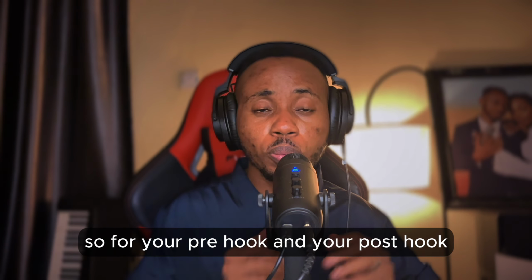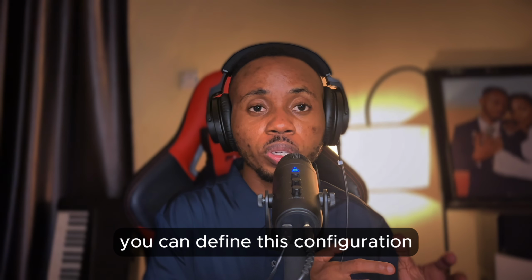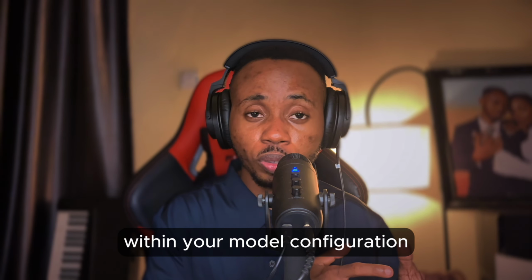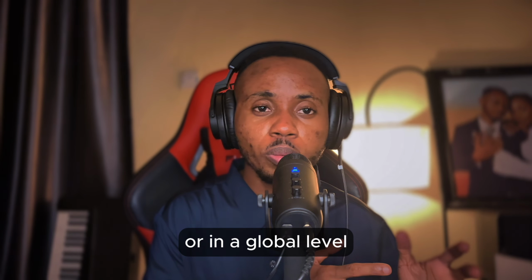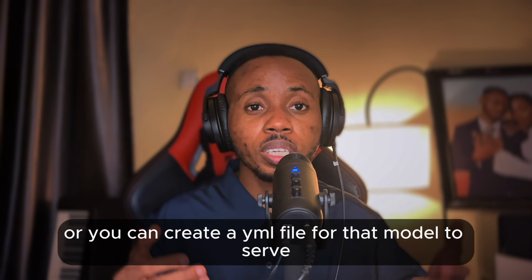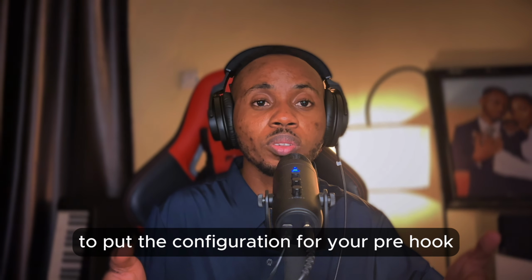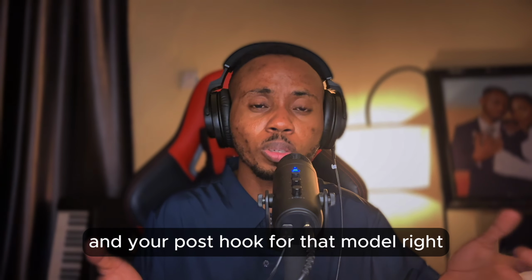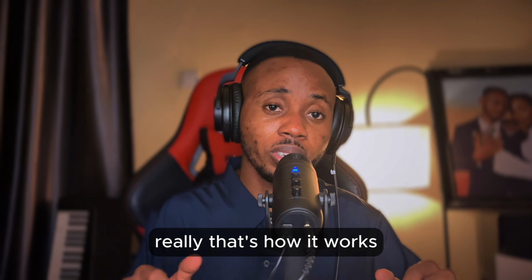So for your pre-hook and your post-hook, you can define this configuration within your model configuration using the model config block, or at a global level using your dbt_project.yml file, or you can create a YAML file for that model to put the configuration for your pre-hook and your post-hooks for that model, right? Really, that's how it works.